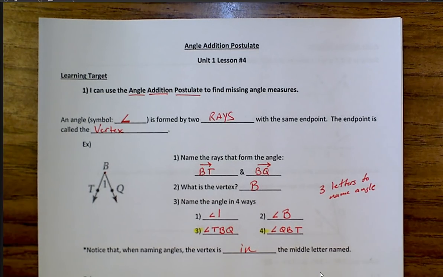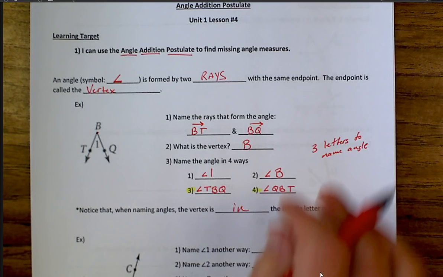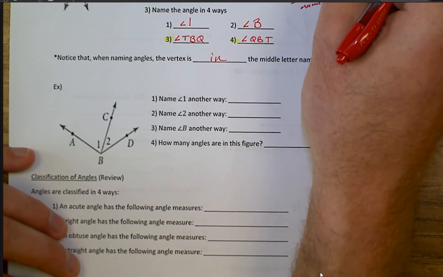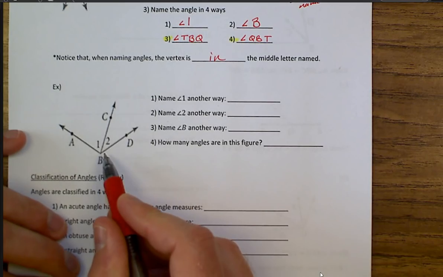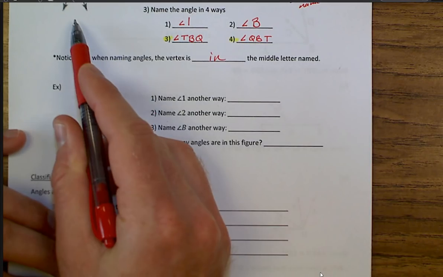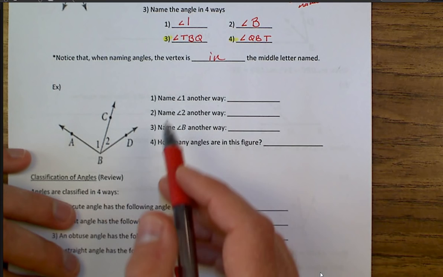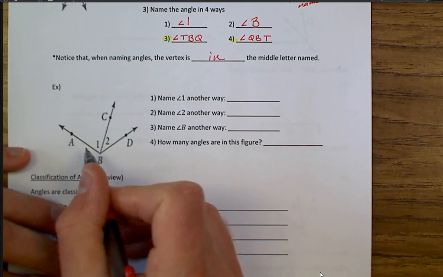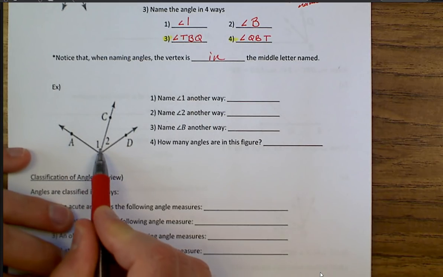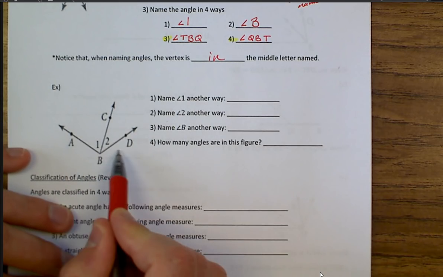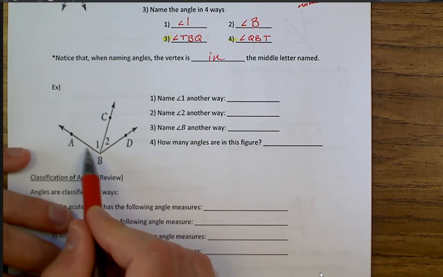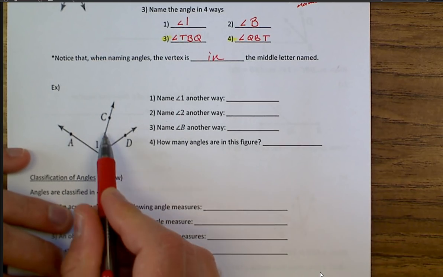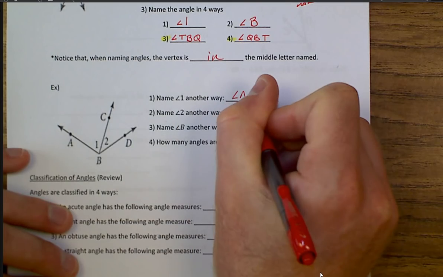Okay, so now here's a second example as we move down the screen. This is a little bit more complicated of a diagram than the one just above it. So here's what we want to do. We want to name angle 1 in another way. Now angle 1 is basically just this angle right here as I trace my pen. It doesn't cut them all the way across. It starts at A, goes to B, and then finishes up at C. So A, B, C. So angle ABC.